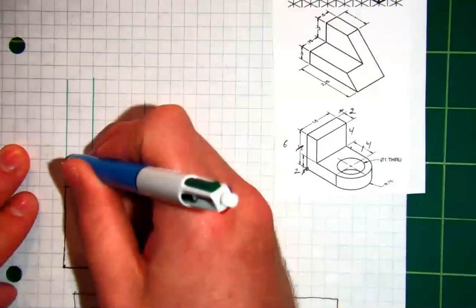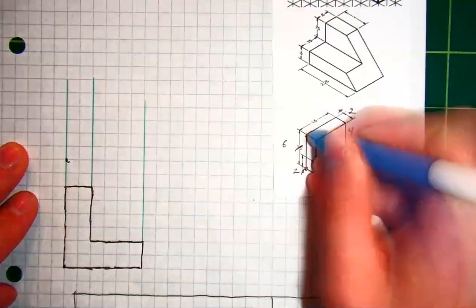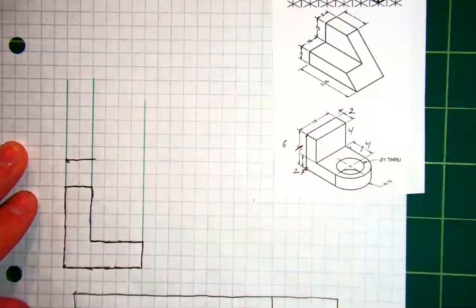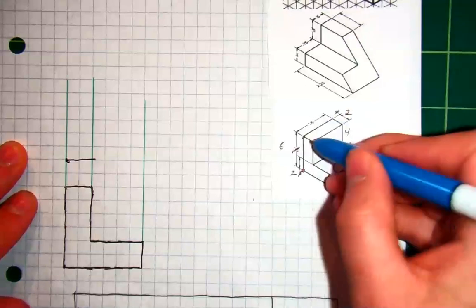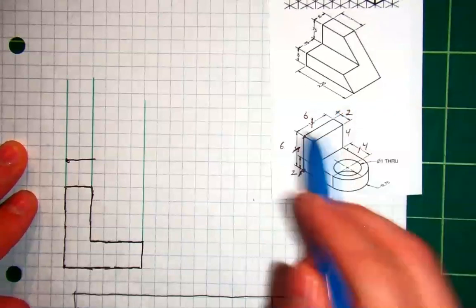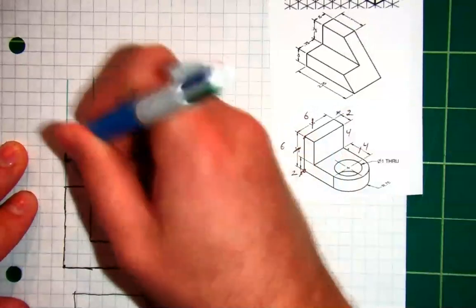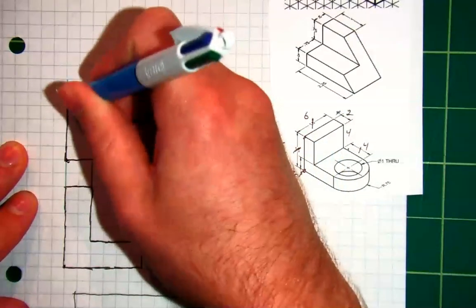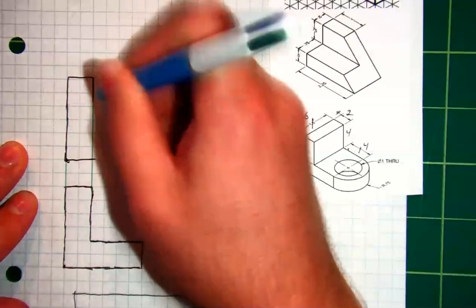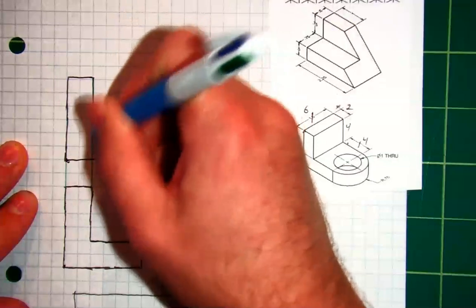And so I'm going to go up 2 or 3 squares and start at this corner right here. And I know it goes to the right 2 to that next construction line. And then how far back does it go? Well, it goes back 1.5, which again is 6. So we go back 1, 2, 3, 4, 5, and 6. And then we can connect and finish off this face.